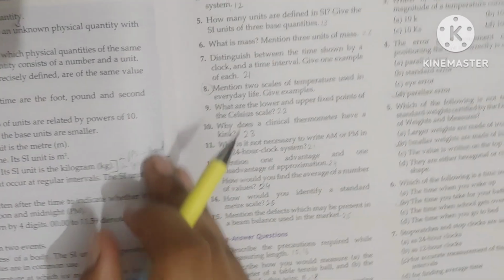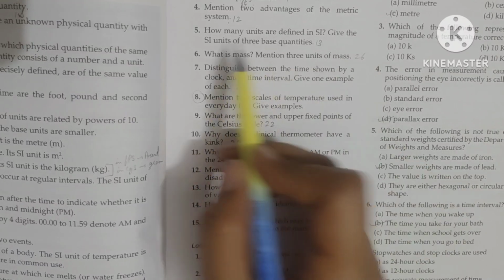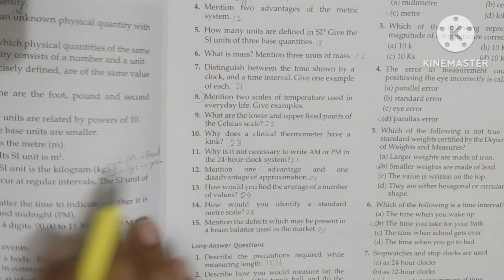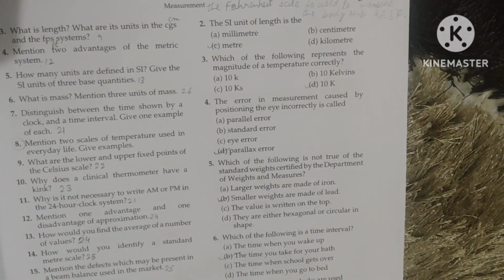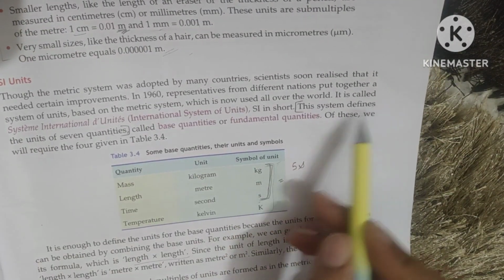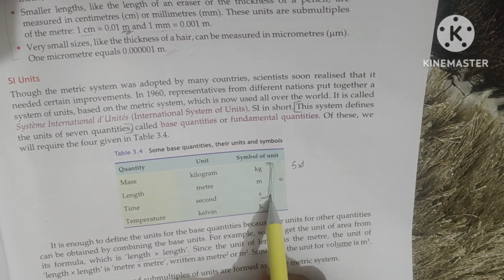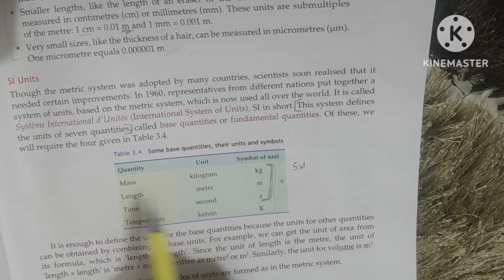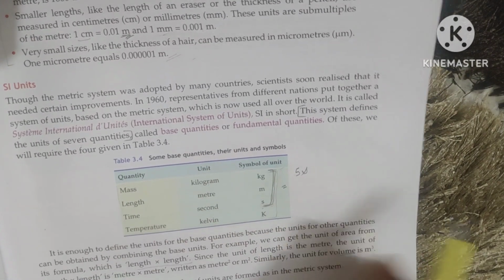Next is question number 5. How many units are defined in SI? Give the SI units of three base quantities. Its answer is at page number 13. There are a total of 7 units which are defined in the SI system. This system defines the 7 units or the 7 quantities. The first 3 main ones we have to give. In the complete table, these 3 units we have to give, that is of mass, length and time.